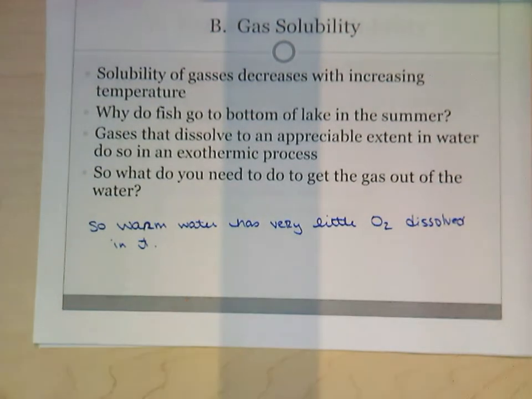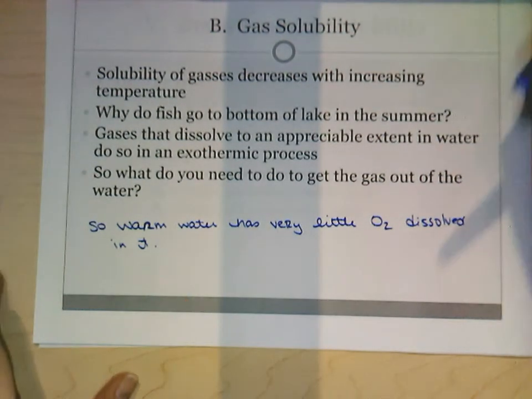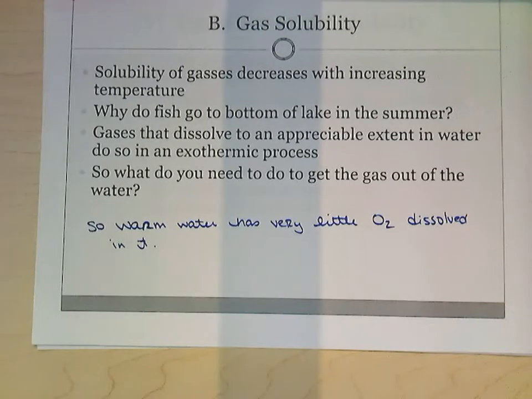Gases that dissolve to an appreciable extent, like carbon dioxide or oxygen, do so exothermically.